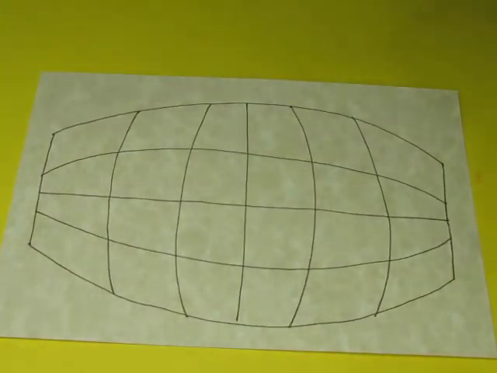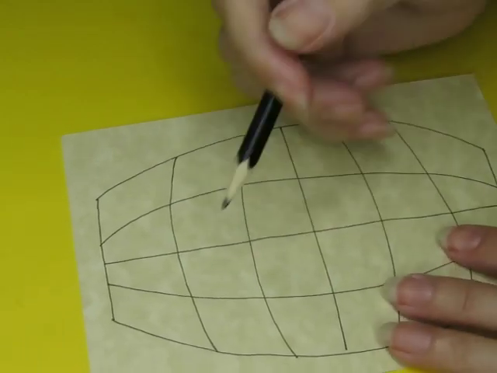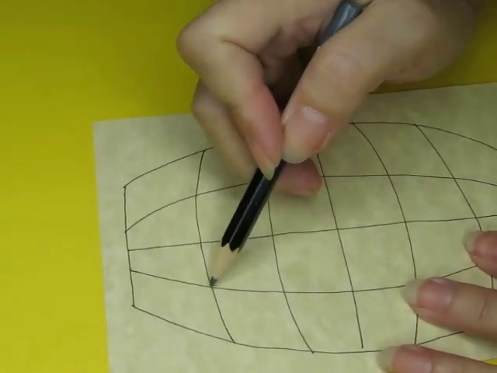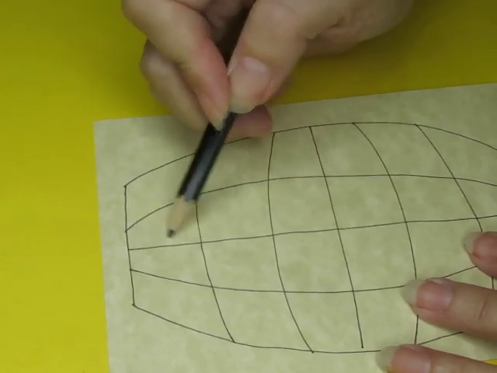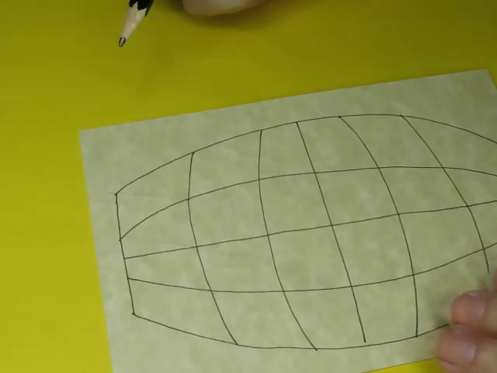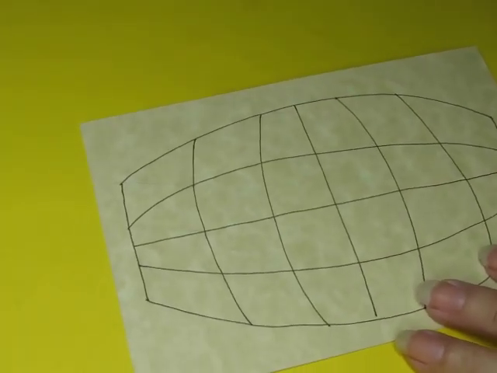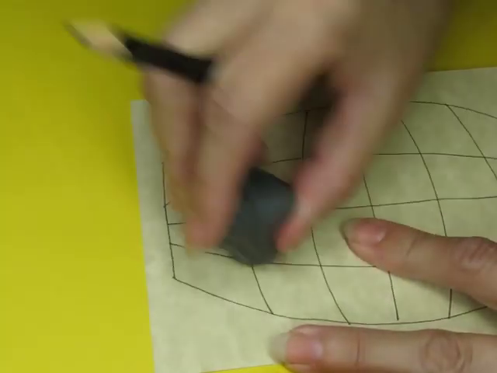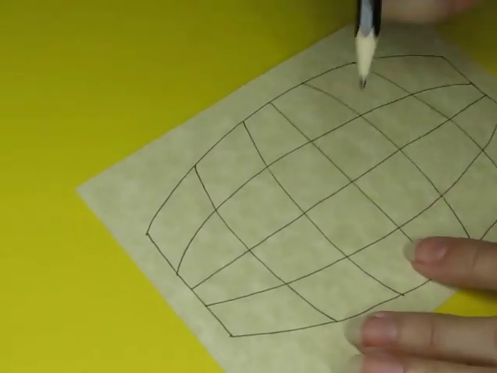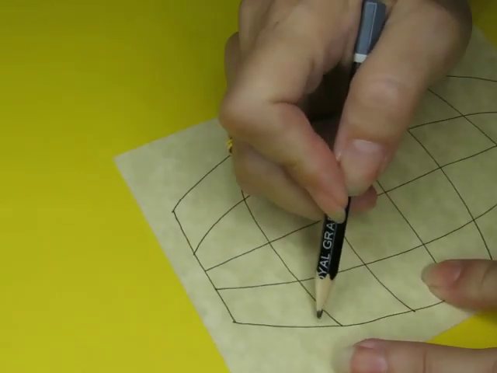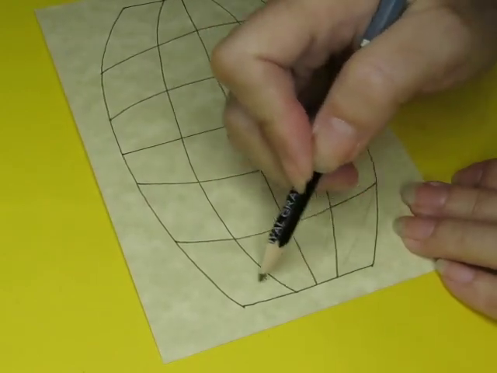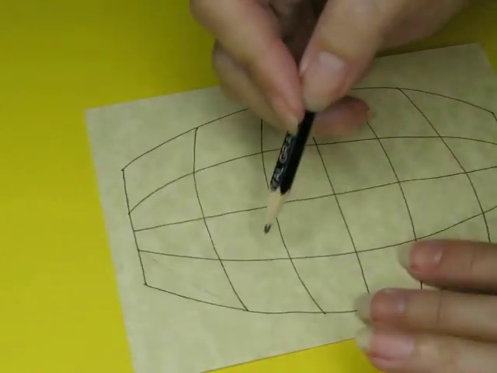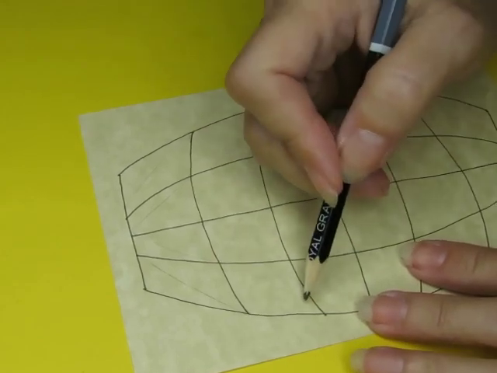Okay, so a question for myself here is, do I want all my pieces to go the same direction, or do I want to play with them going different directions? Maybe I'll play with them going that way and this way, like half going one way, half going the other.